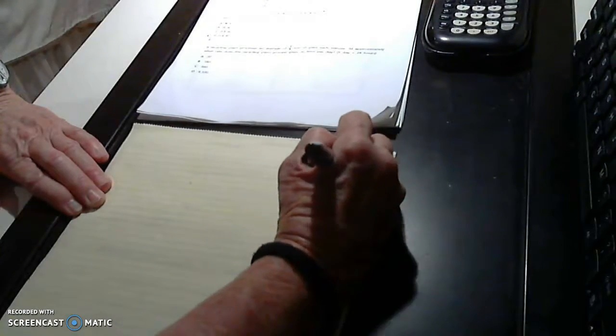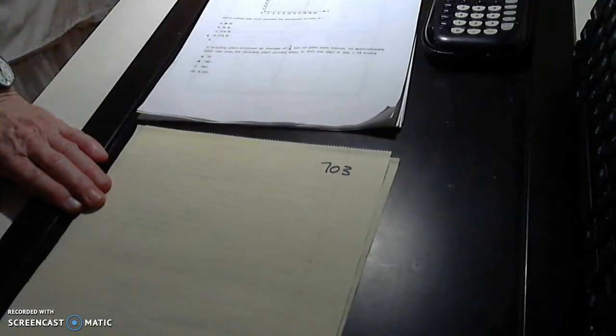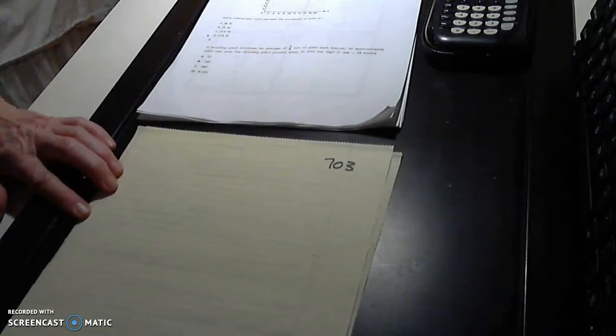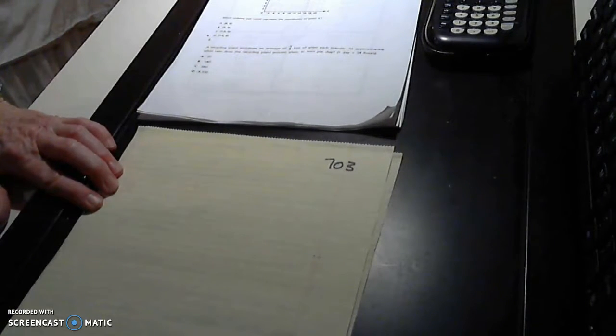Hi, 703. This is a very quick study guide on a couple of the problems that you're going to see on Friday on your unit test 2.